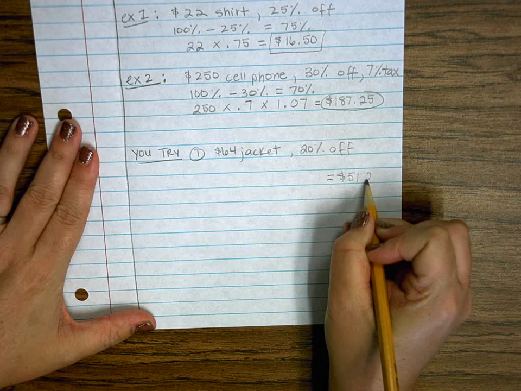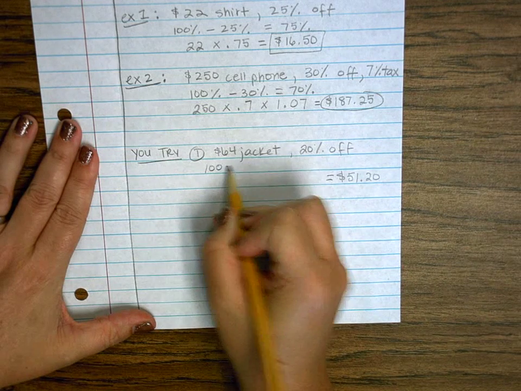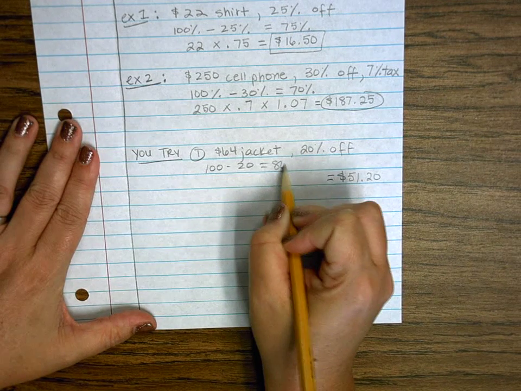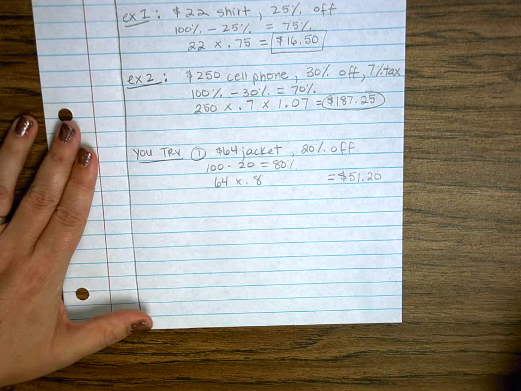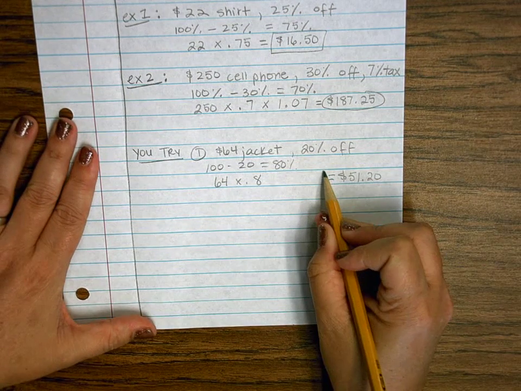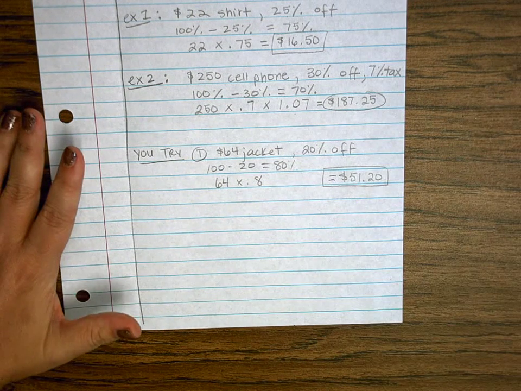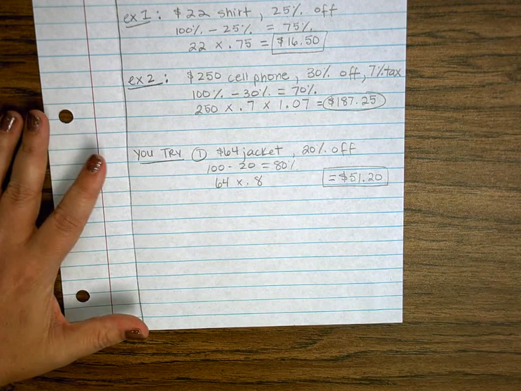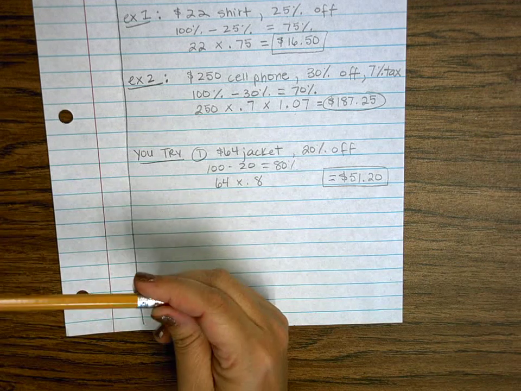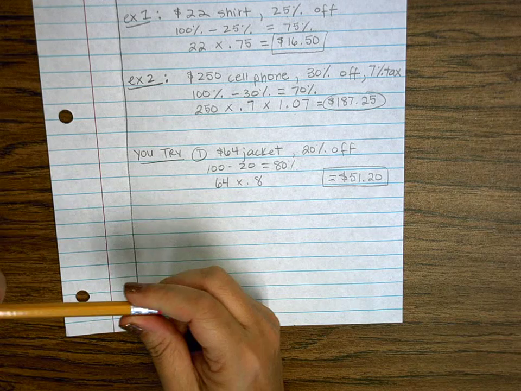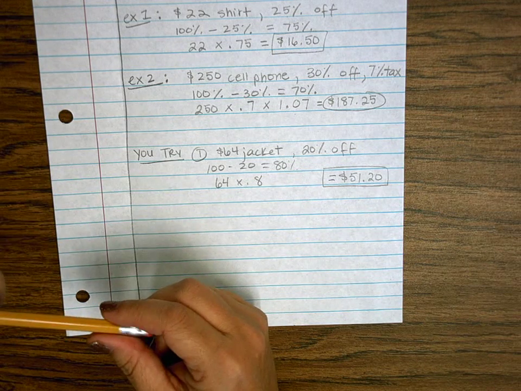Okay, they forgot to subtract it by the real number. So 100 minus 20 is 80%. So you take 64 times 0.8. Oh, yes? Right here, I got it right. I know why most people got it wrong too. They multiplied by 0.2 maybe, and then they forgot to subtract. Yeah, I think they subtracted 64 minus 1. Yes, they could have done that too.